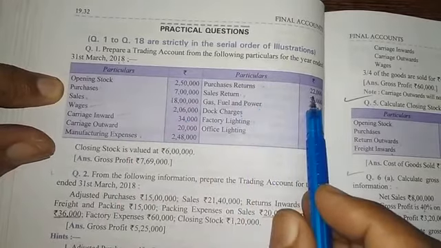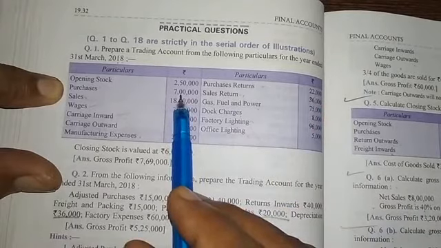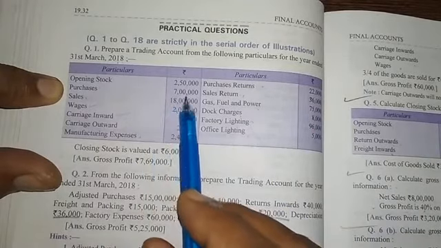Here purchase return is given as 22,000. So this 22,000 we will subtract from 7 lakh, and the balance amount we will show in the amount column.